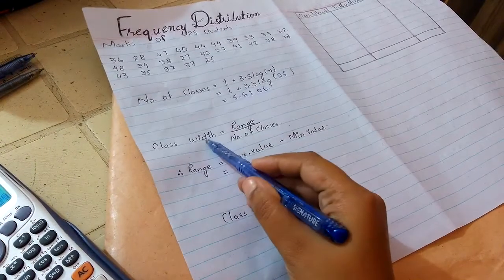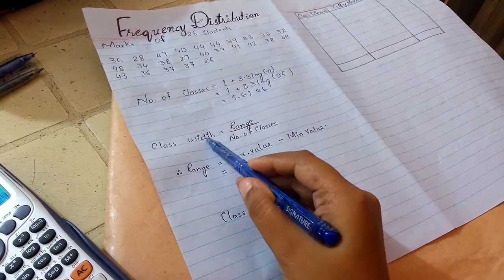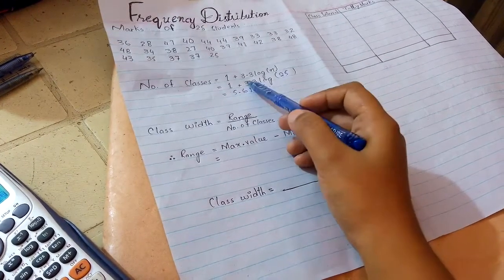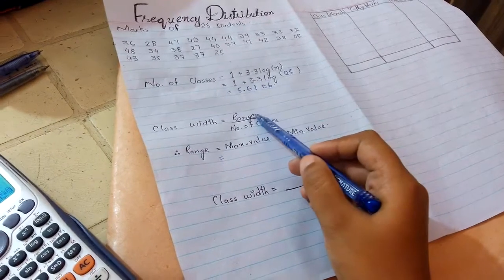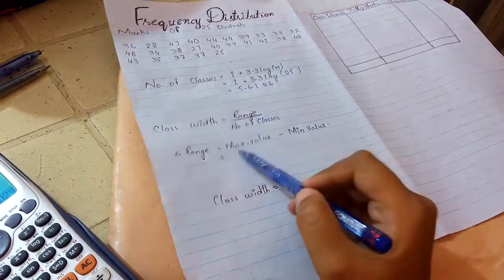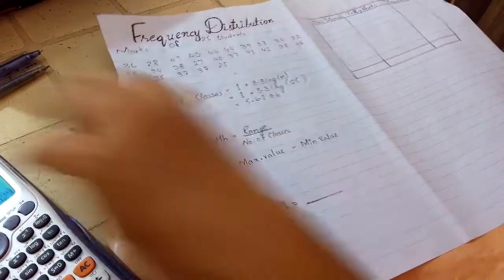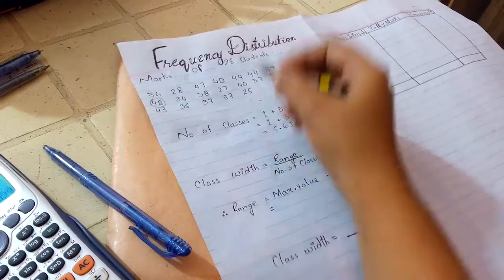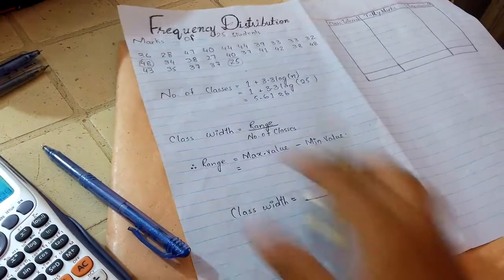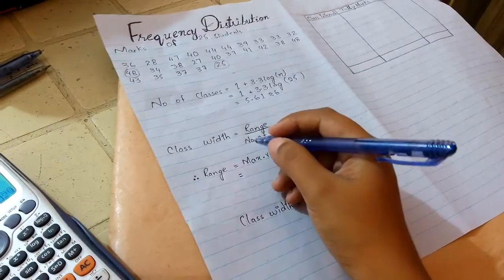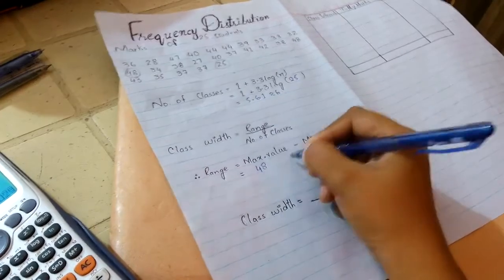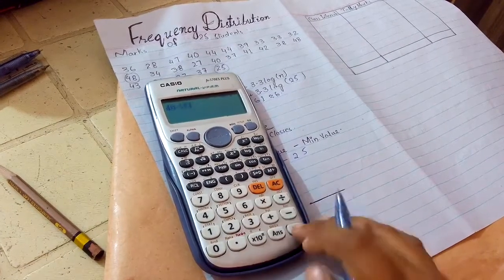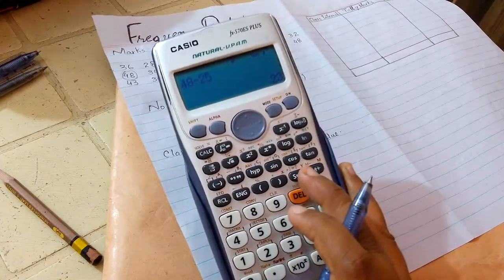Now I'm going to find out the class width. For finding the class width we need two main things: range and number of classes. We have already computed the number of classes. Now the range is basically the difference between the maximum and the minimum value. Here we have 48 as our maximum value and 25 as our minimum value. So by putting these values in our formula, we get 48 minus 25, which is 23.